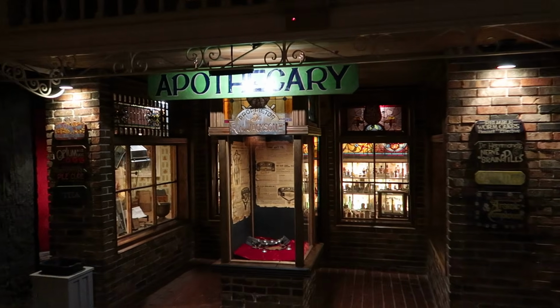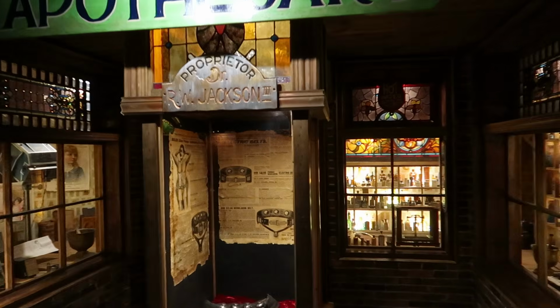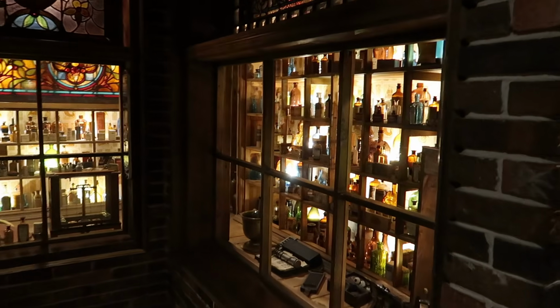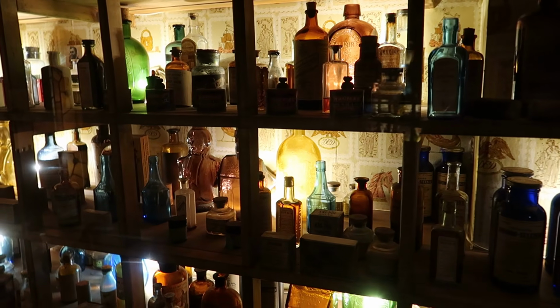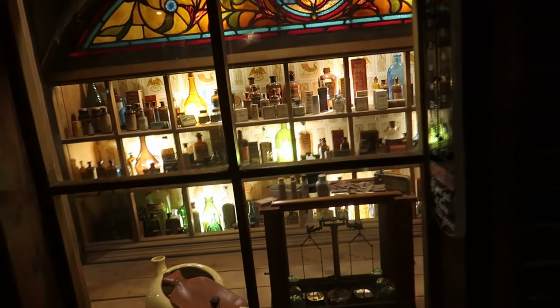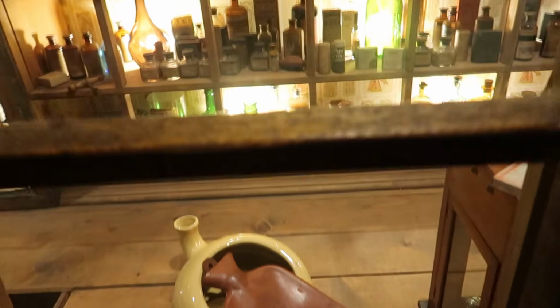We have the apothecary, which I believe is an old-timey word for pharmacy. So we see, yeah, I can see all the old pharmaceutical bottles in here. See the bedpan and the hot water bottle.